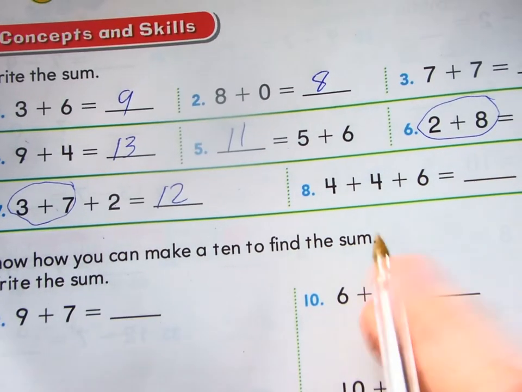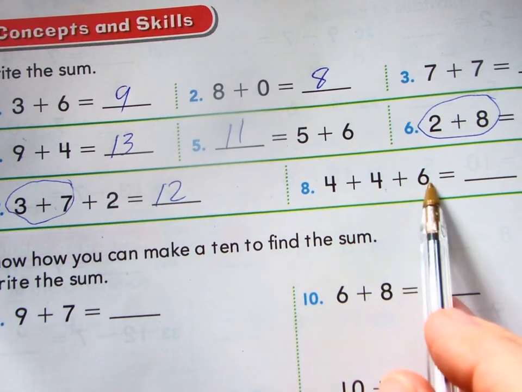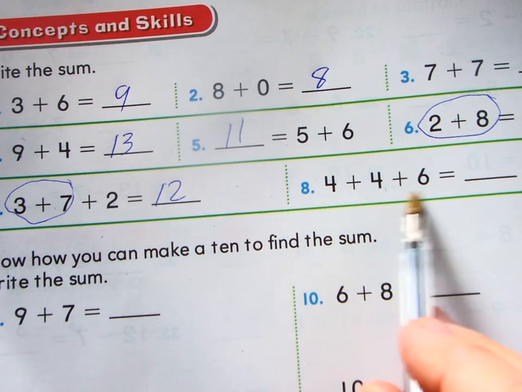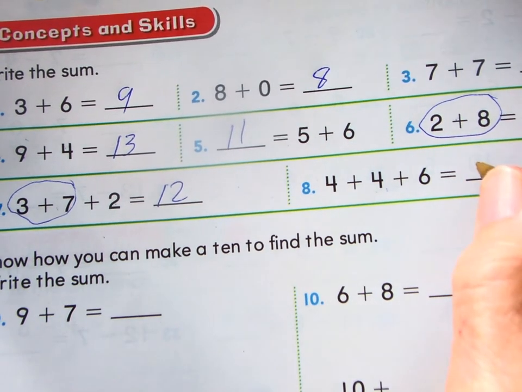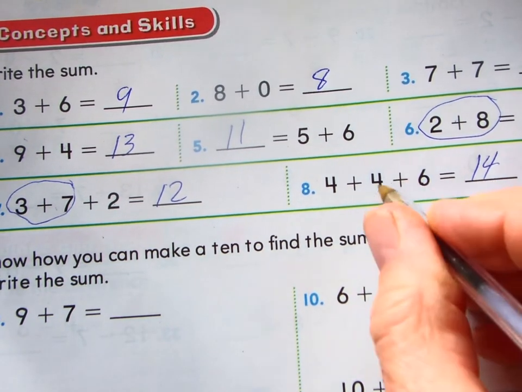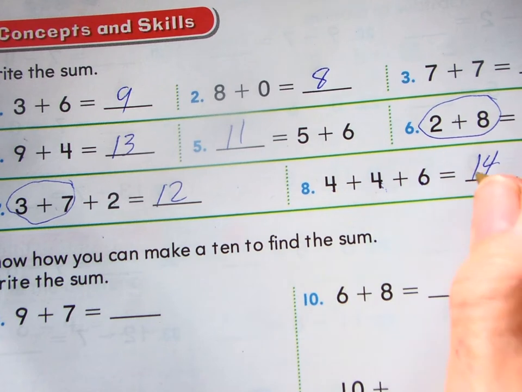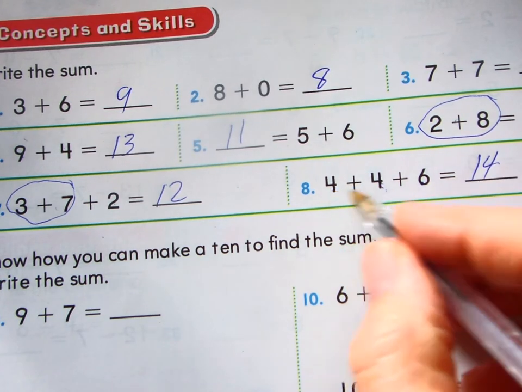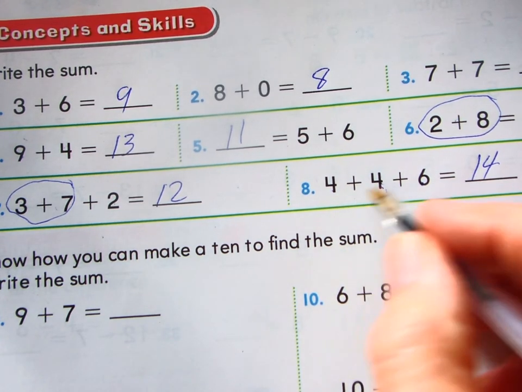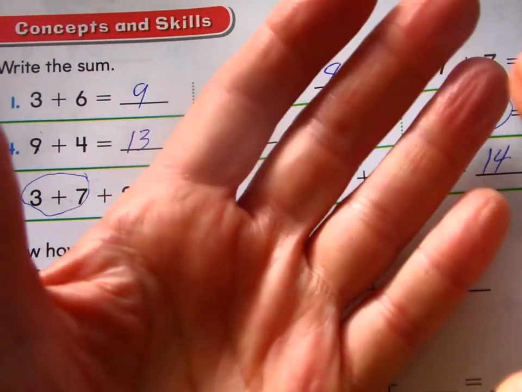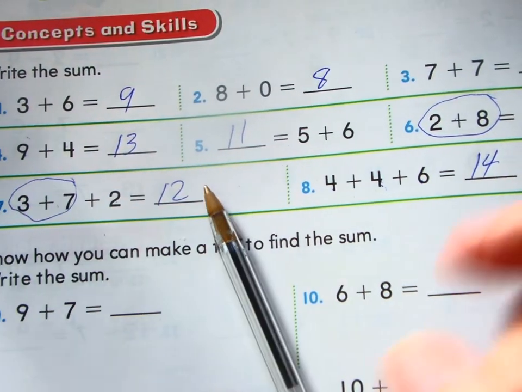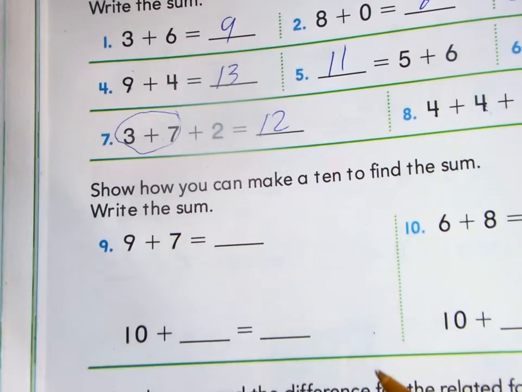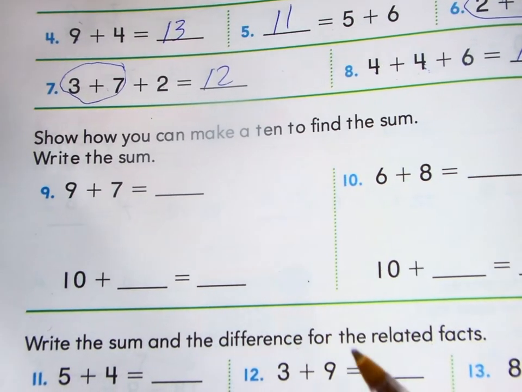Okay, here's a tenner. 6 and 4. I know 6 and 4 is 10, so 10 and 4 is 14. You could also do doubles. 4 and 4 is 8. But then you have to do 8 and 6. 8, 9, 10, 11, 12, 13, 14. Okay? Show how you can make a 10 to find the sum.